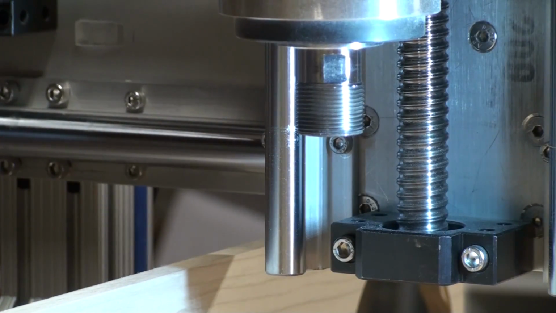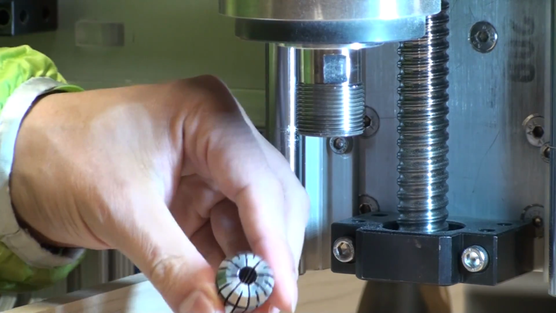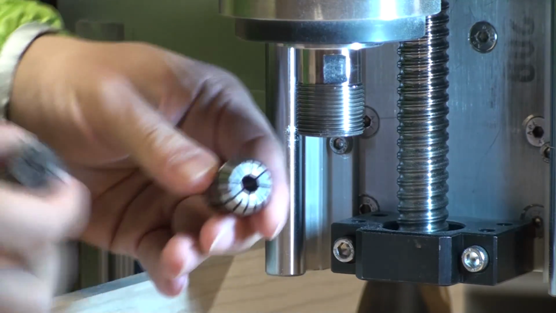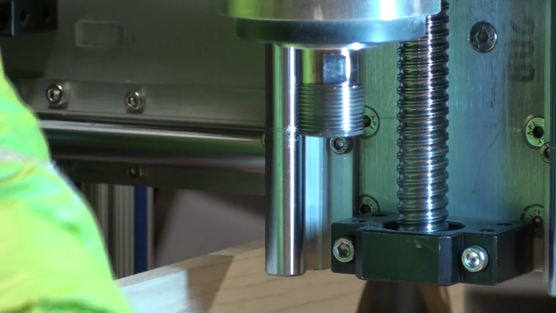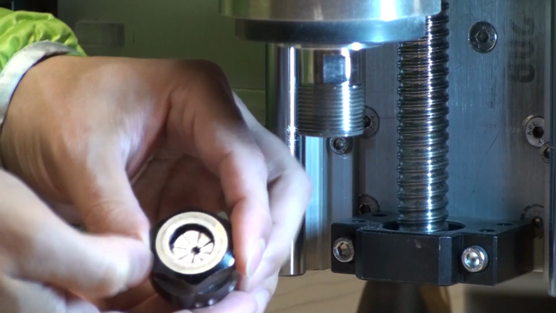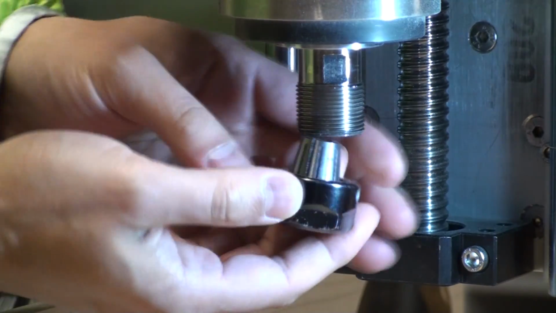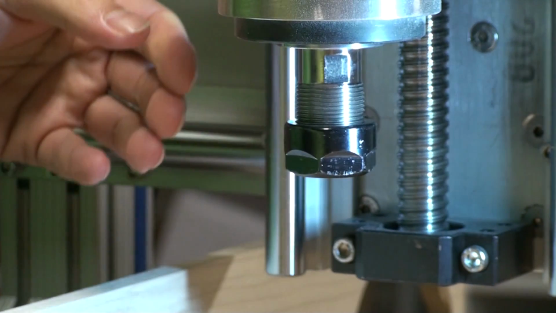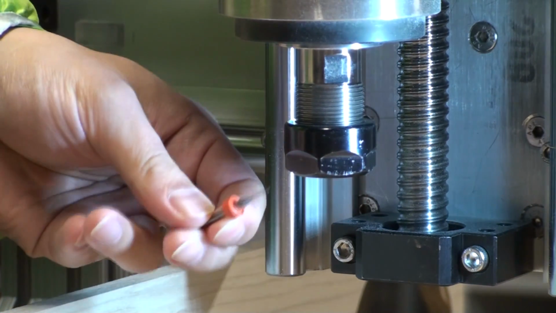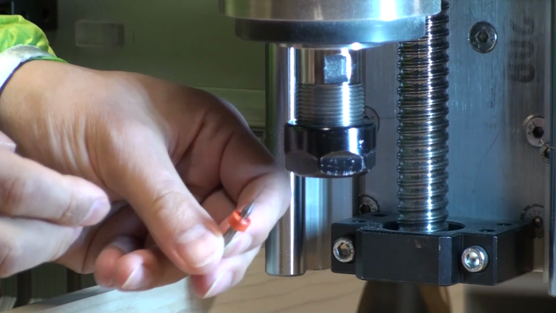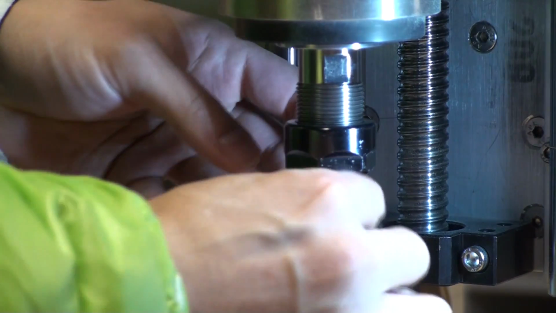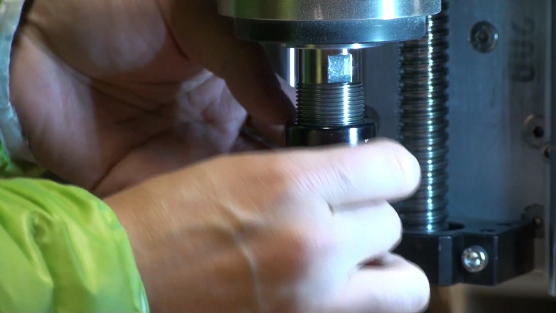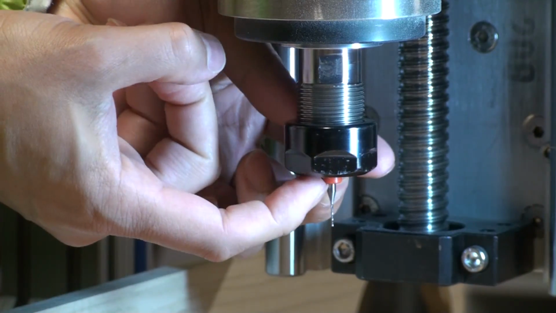So depending on the bit that I use, the bit diameter will be different, so I'll use a different collet. So you can see two different collets here. I'm now loading out the smaller collet because we're gonna start using the 0.8mm bit. This one. You have to be very careful when loading the bit, because if you touch it with the tool, it will just snap off.